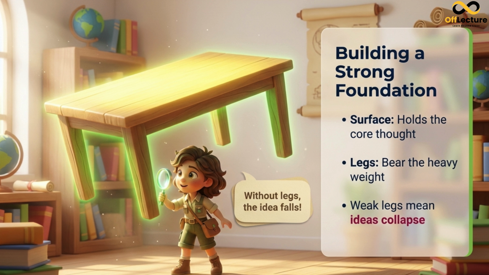Building a strong foundation. Think of a text like a sturdy table. The surface holds the main idea on top. The legs are the supporting details underneath. Without legs, the idea falls. Weak details mean the idea collapses. A strong text always has a main idea firmly held up by solid, carefully chosen supporting details.